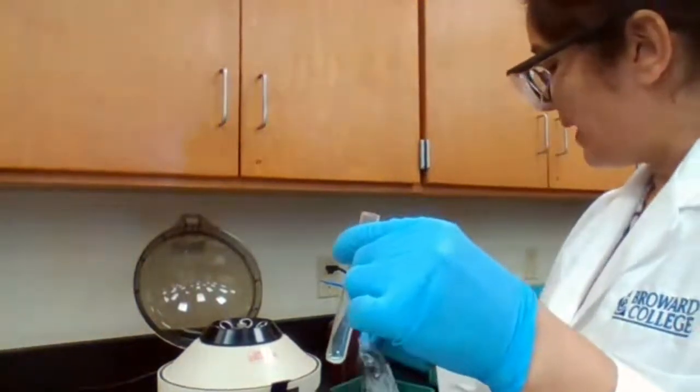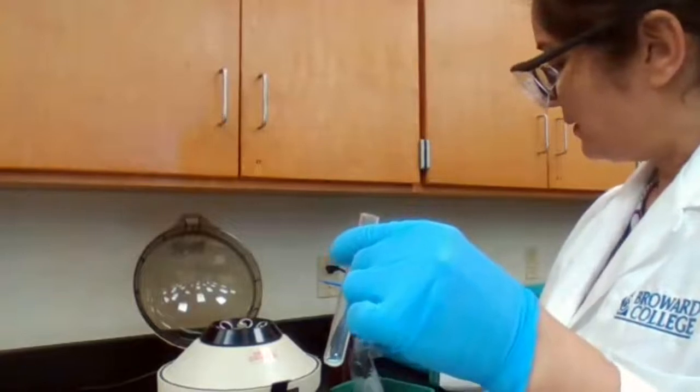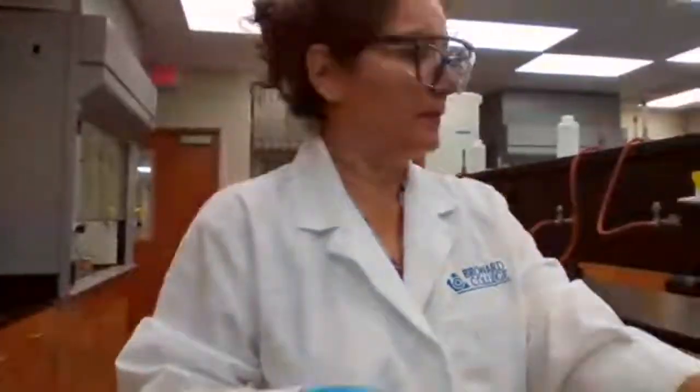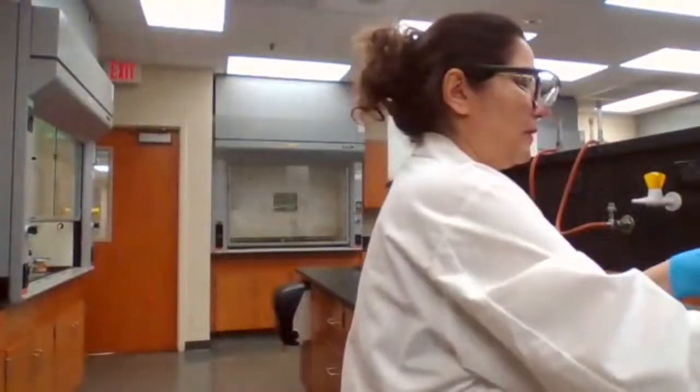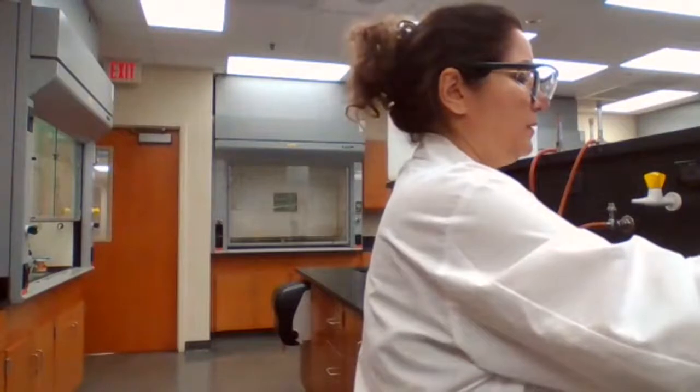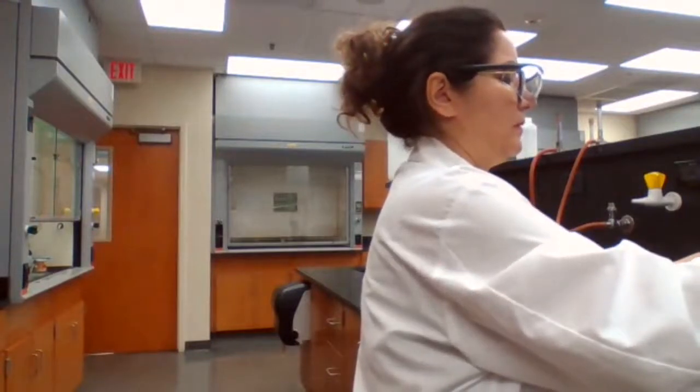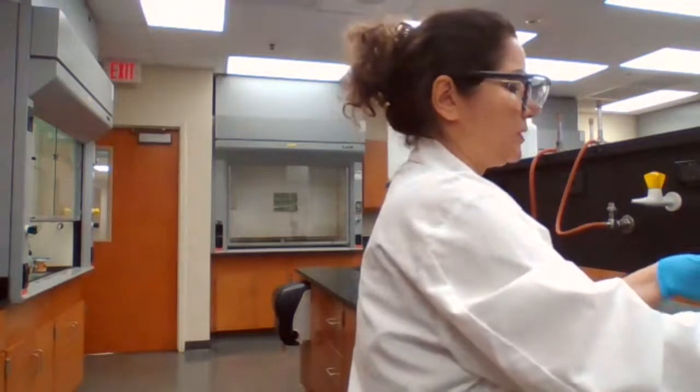So I am going to add drops of hot water. So we're going to add some hot water, about 10 drops of hot water.